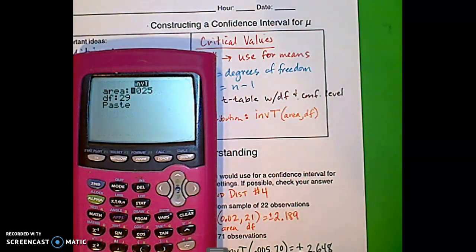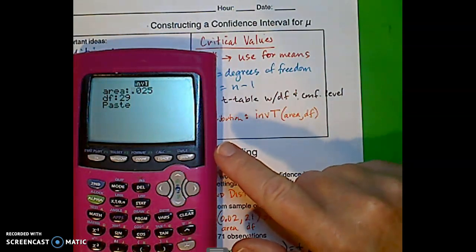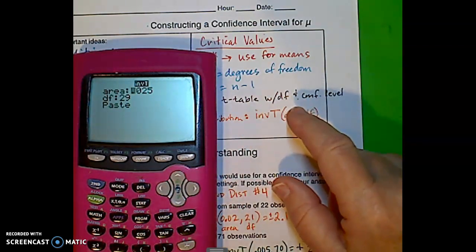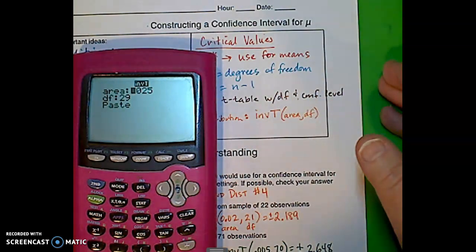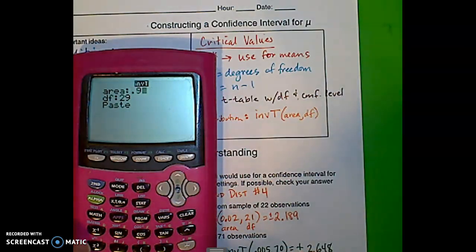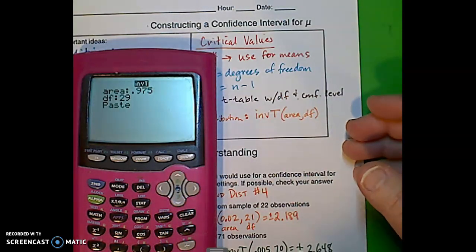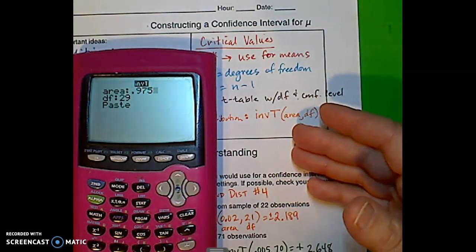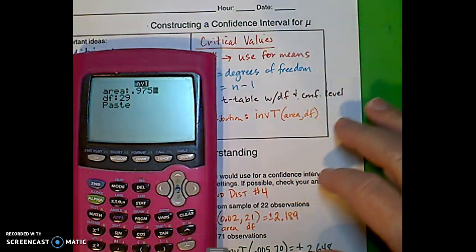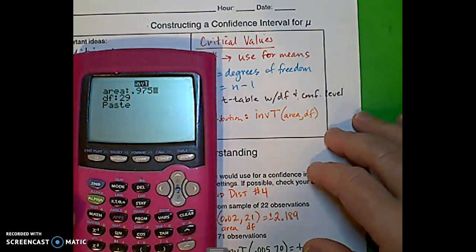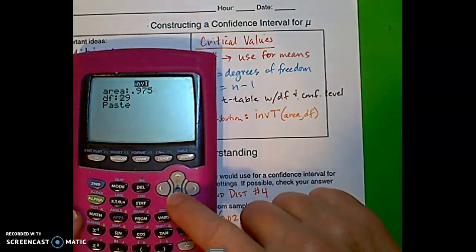What we want to do is put in the area of the tail. You can put in the lower tail, which is what I have here, 0.025, or you can put in the area all the way up to the upper tail, which would be 0.975. Remember, for a 95% confidence interval, you have to divide that 5% tail area between the two tails. But this would also work.